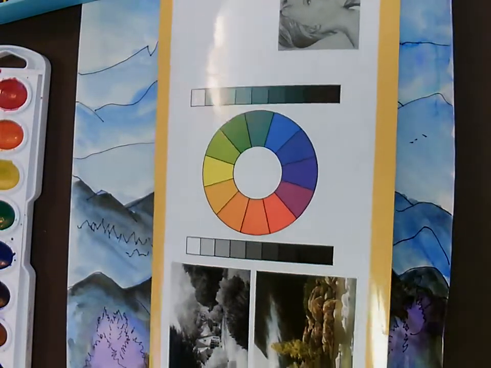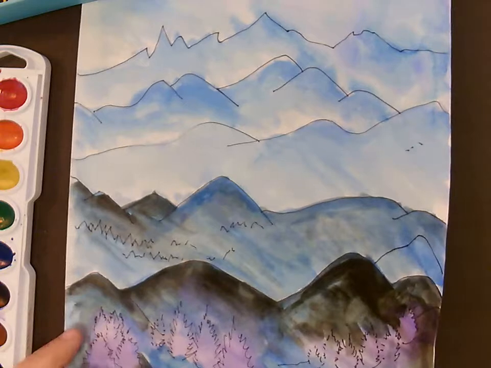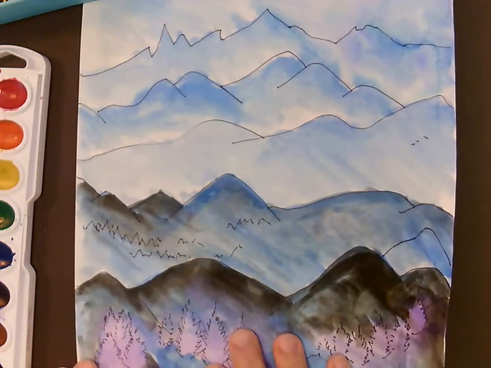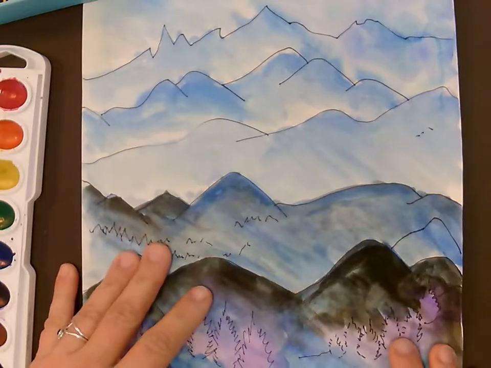What you're going to be doing today is making a beautiful landscape using either watercolors, crayons, or colored pencils. I'm going to recommend not using markers just because it's very hard to add black and white to markers. Watercolor is probably the best tool.